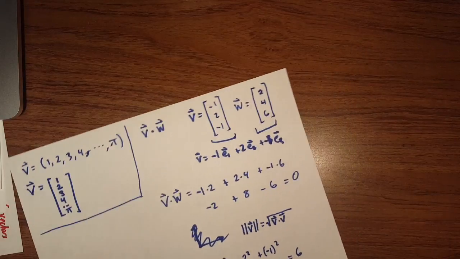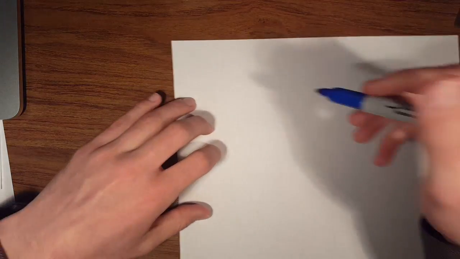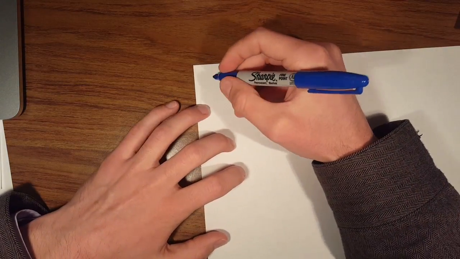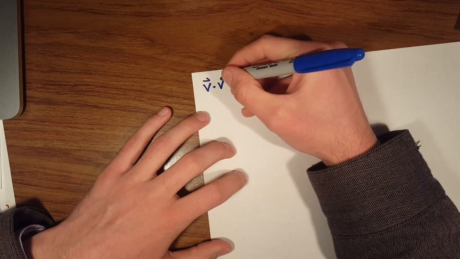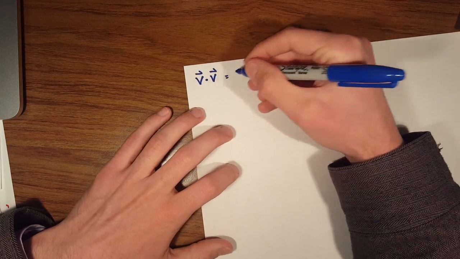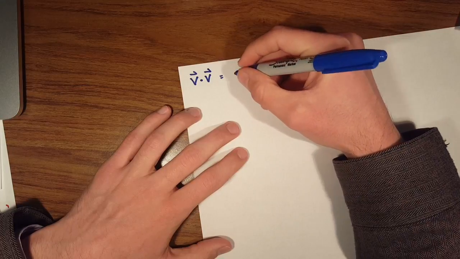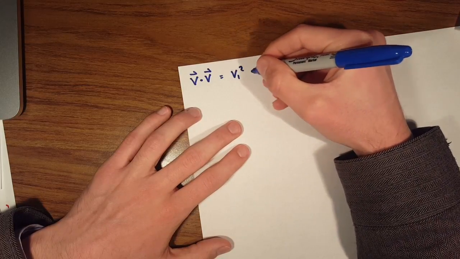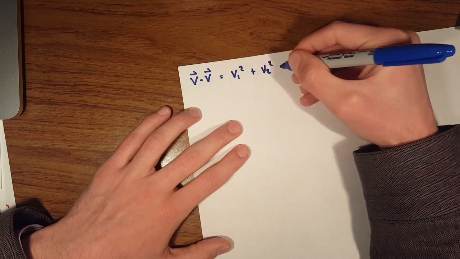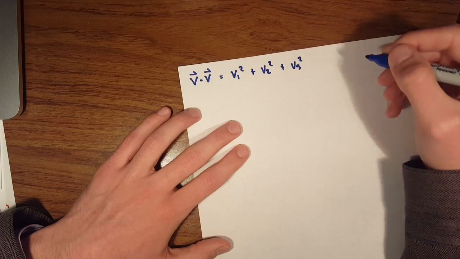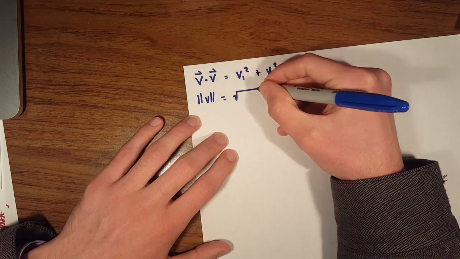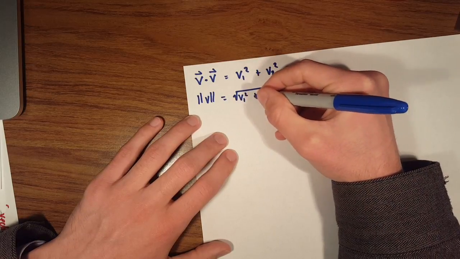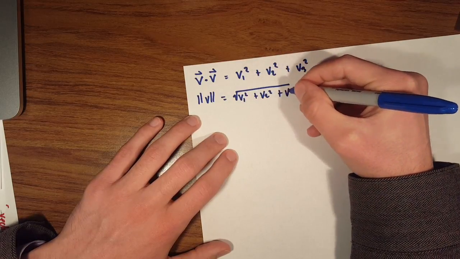Now, I didn't make this obvious when we started talking about this, but this is in fact the Pythagorean theorem. All right? How is that the Pythagorean theorem? Well, let's go back to the definition of the dot product. So v dot v, if I write it in terms of arbitrary components, is going to be v1 squared plus v2 squared plus v3 squared. And so the magnitude of v is going to be square root of v1 squared plus v2 squared plus v3 squared.